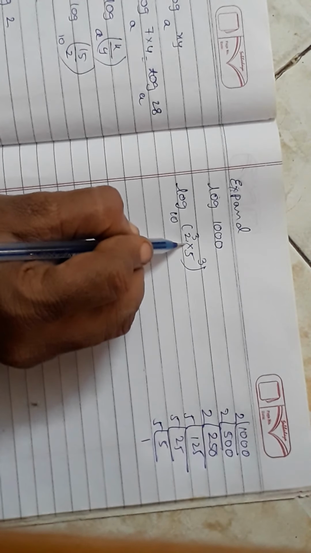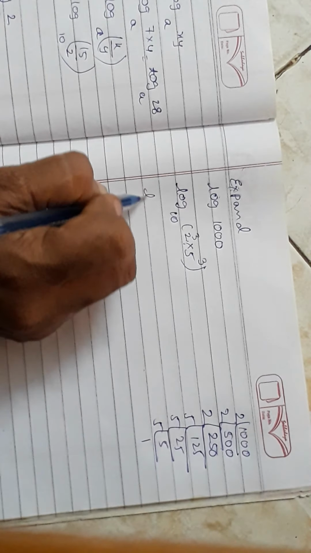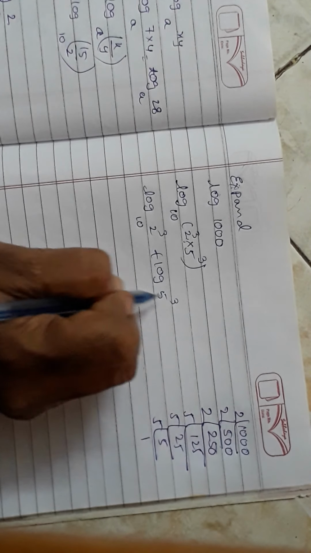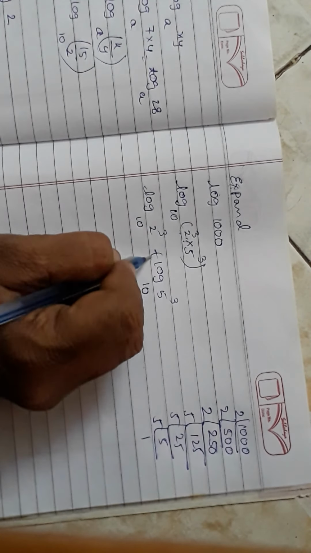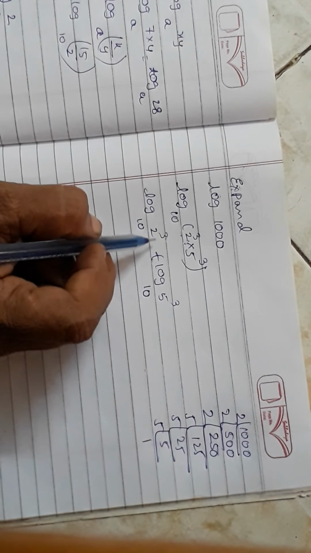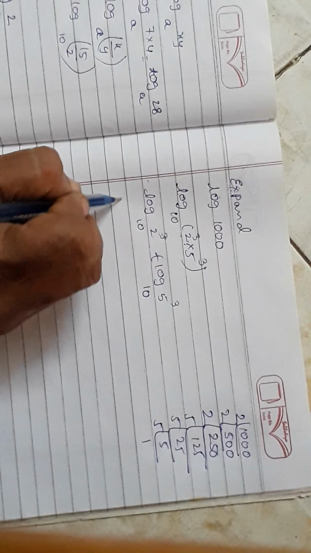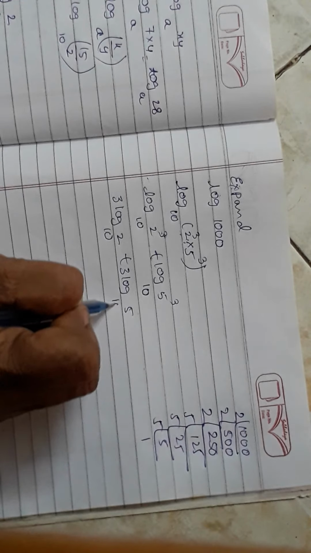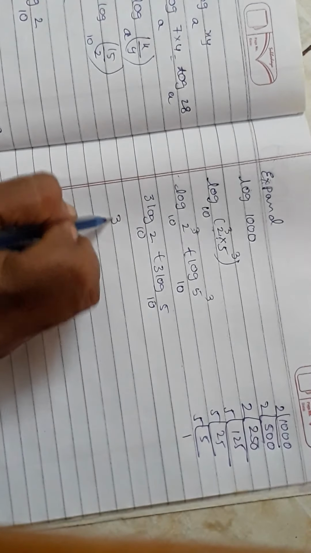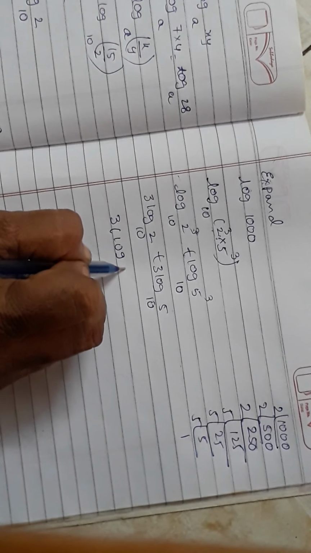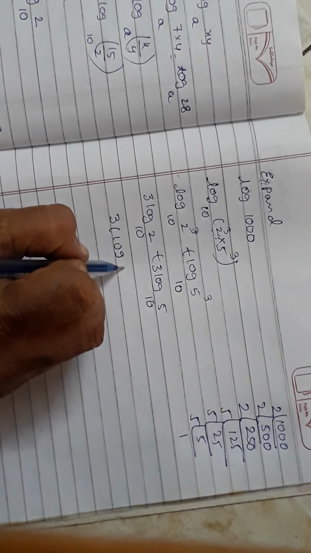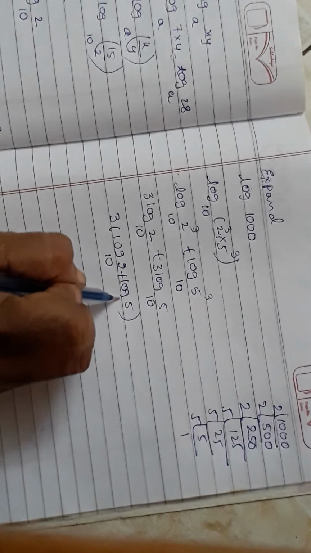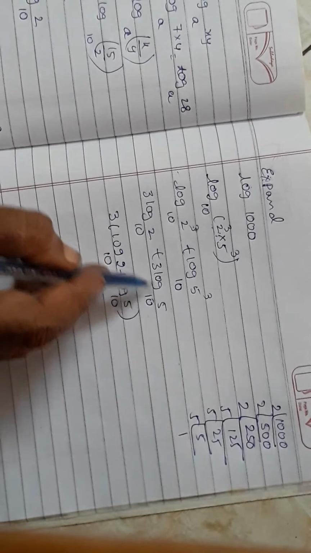So here the multiplication can be written in the form of addition. You have to write it as log 2 cube base 10 plus log 5 cube base 10. This multiplication is converted into addition now. Now again the third law is to be used. Take that exponent to the place of the coefficient. It is 3 log 2 base 10 plus 3 log 5 base 10. Since 3 is common in both, you can take 3 common: 3 into log 2 plus log 5, both the bases are 10. 3 log 2 base 10 plus 3 log 5 base 10.